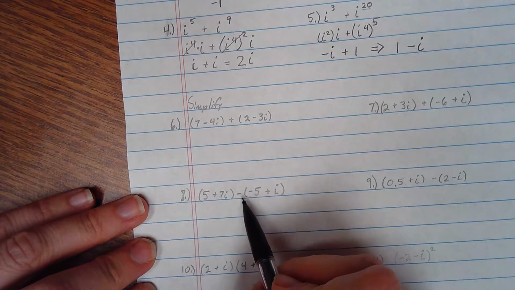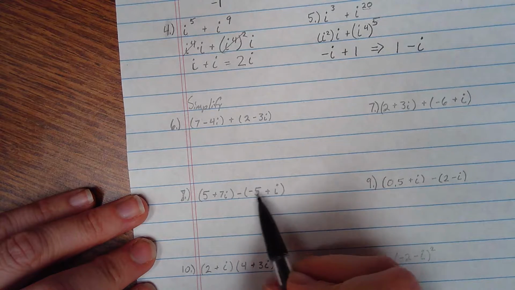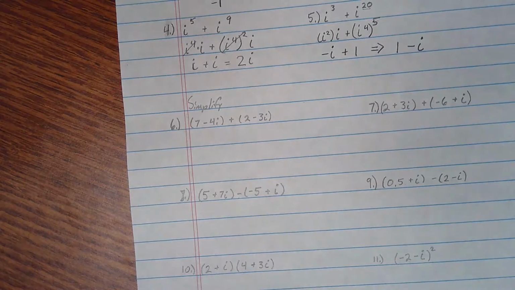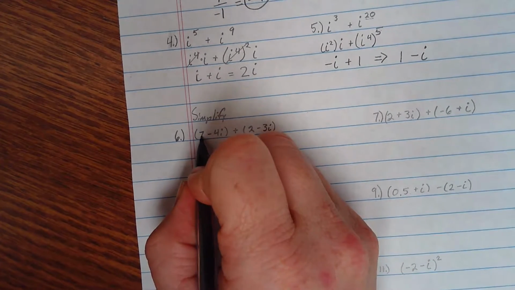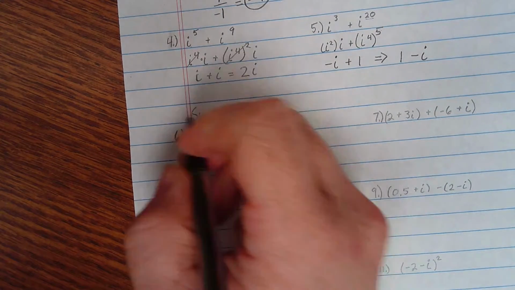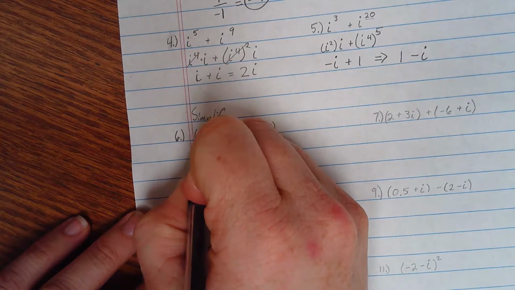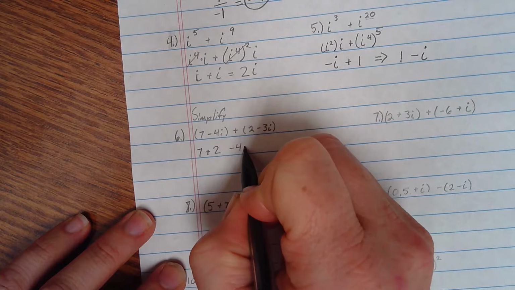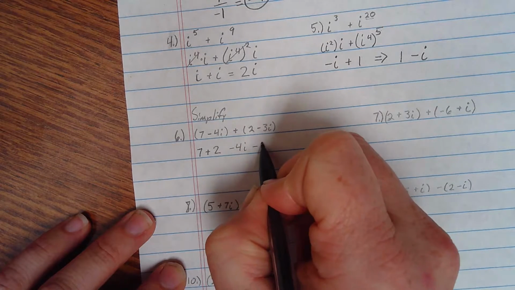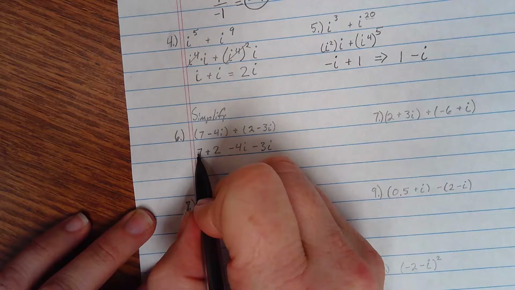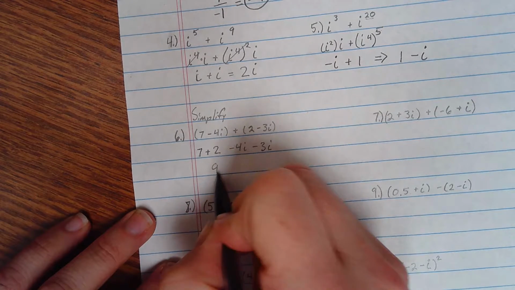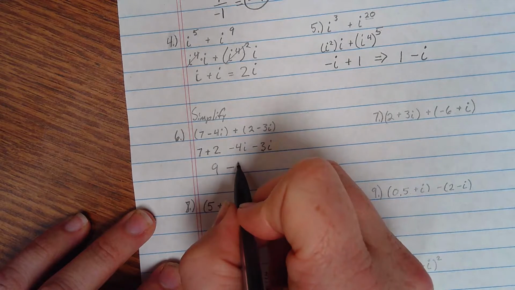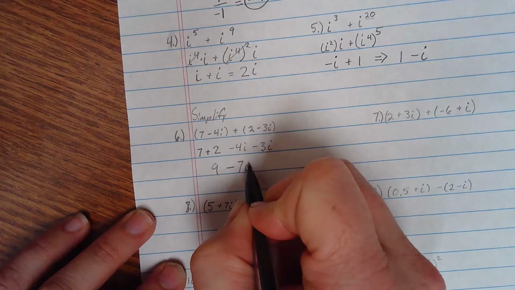Just be careful when we get to subtraction that you actually change the signs that the negative will force you to do. All right, 7 plus 2. So I can put 7 plus 2, that's my real part. This is a negative 4i minus 3i. 7 plus 2 will give me 9, minus negative 4 minus 3 will give me negative 7i.